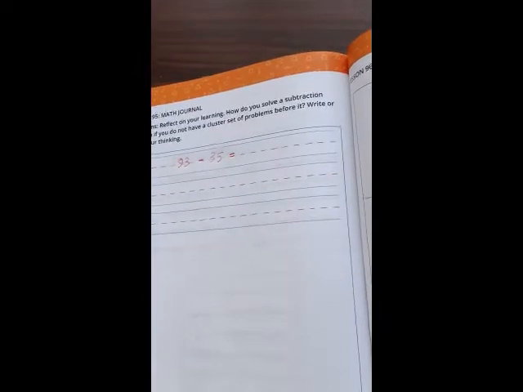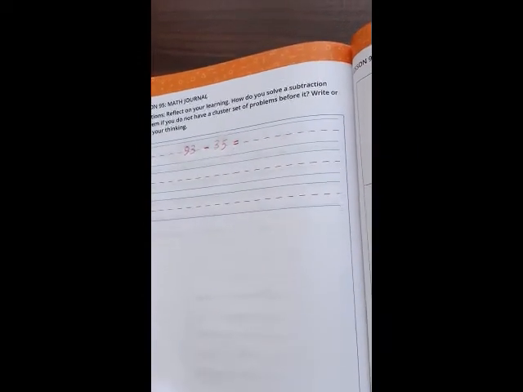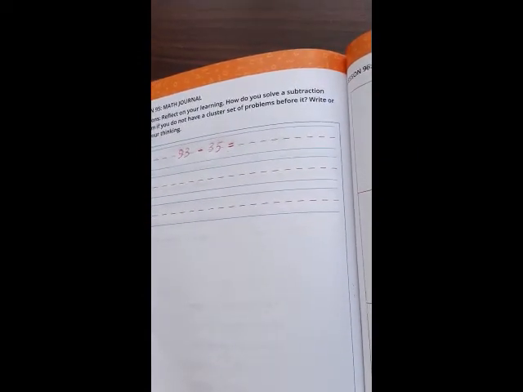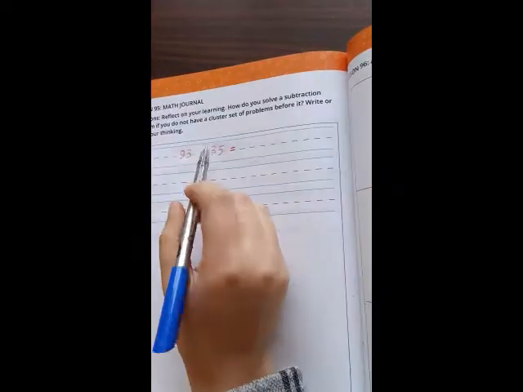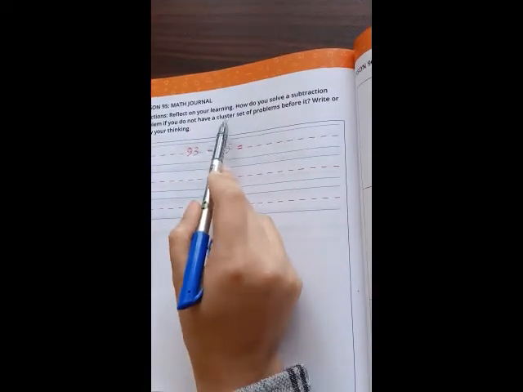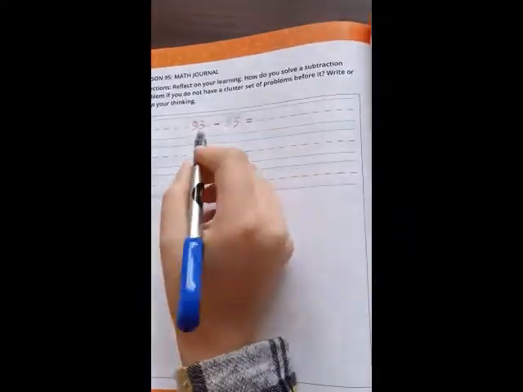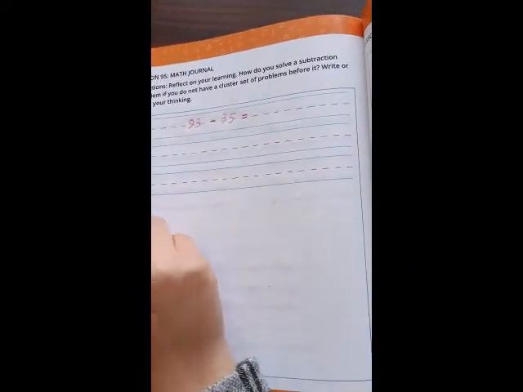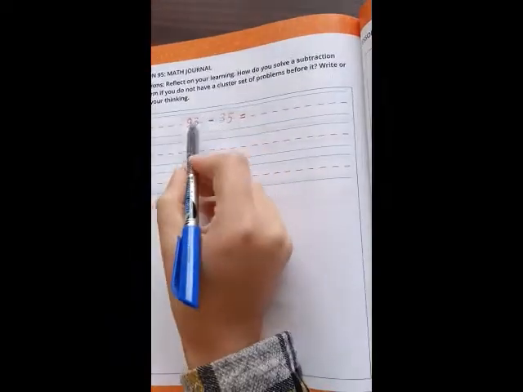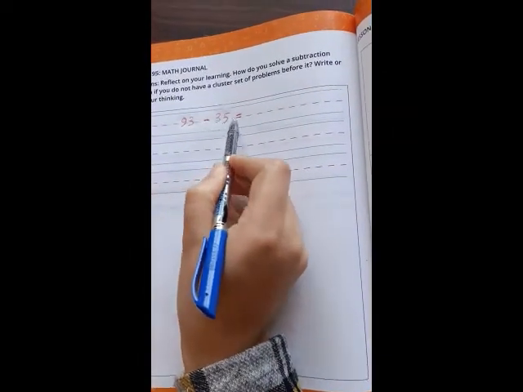Let's go to page 74. Reflect on your learning. How do you solve a subtraction problem if you don't have a cluster set of problems before it? Okay, write this example and let's try to solve it. I don't have a cluster set of problems. 93 minus 35 equals.